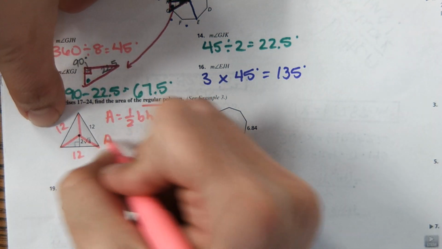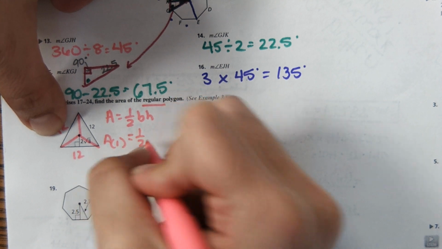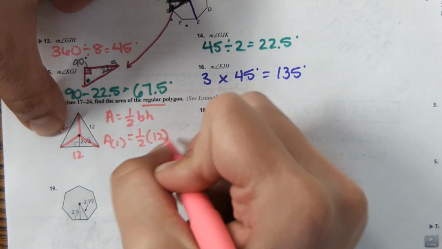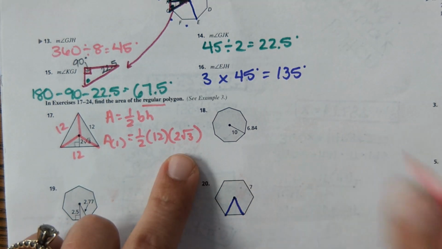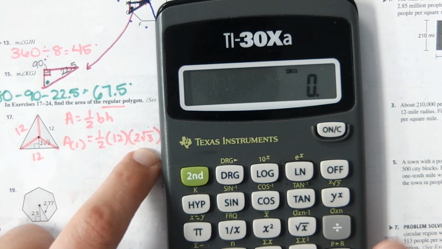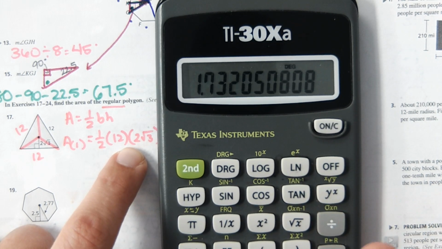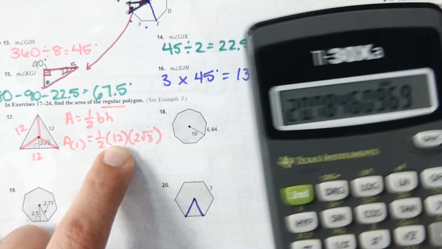So area of one triangle, and I'll just make a little note, that's just 1/2. The base would be 12, and then the height 2 square root of 3. Then in the calculator, however you want to, square root of 3 times 2 times 12 times 1/2, or divide by 2, and I get 20.78.